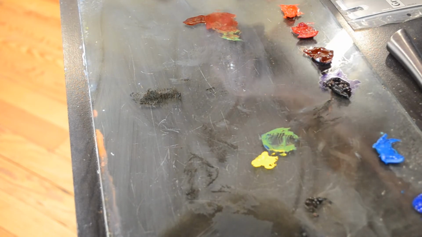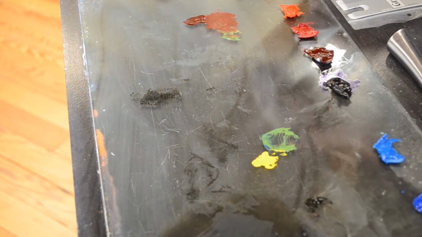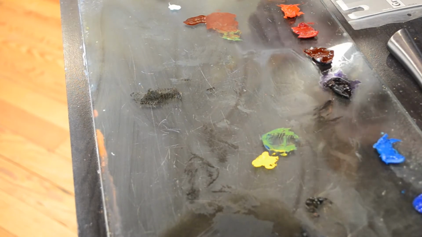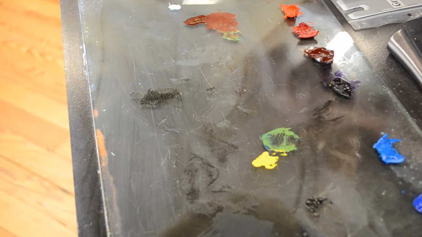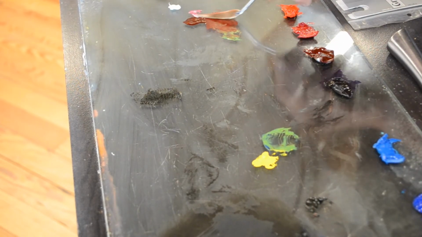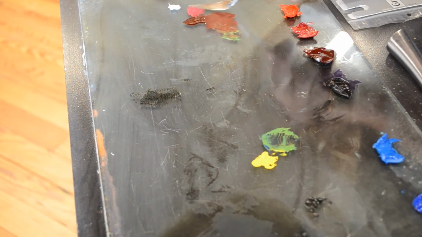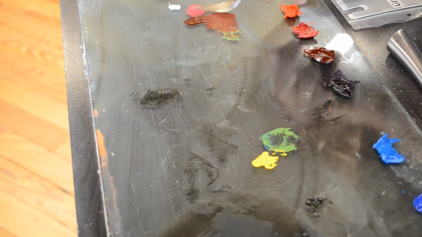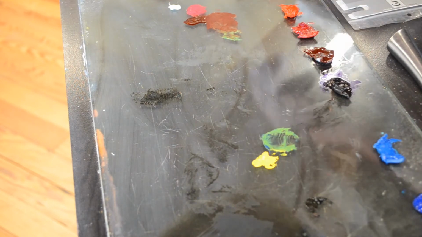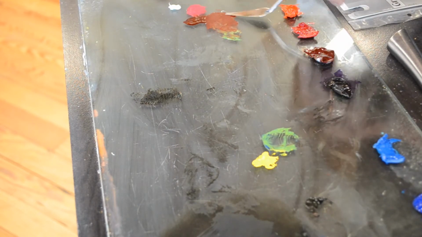I'm just going to add a little bit of white to this so that you can see some of the color change that happens. Here is, see how high energy that red is? Very high chroma. Now let's look at this red here.